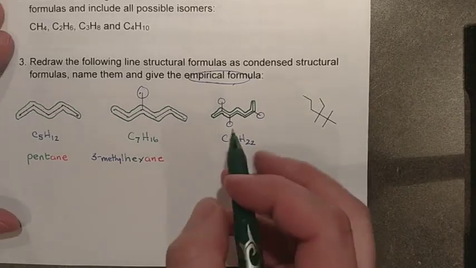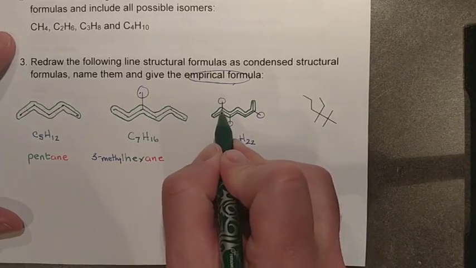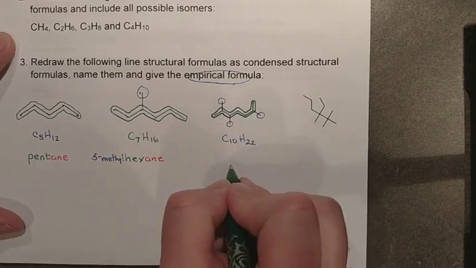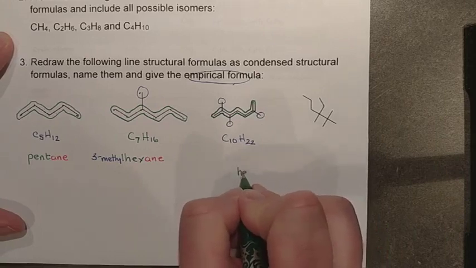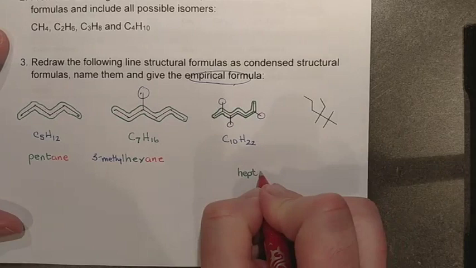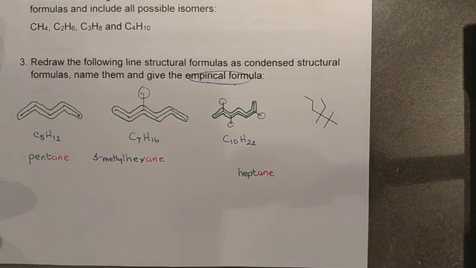Now we go back to our longest chain because we have to figure out that one. 1, 2, 3, 4, 5, 6, 7. And so that is going to be hept. Again, we don't have a lot of variety right now. We know they're all single bonded, so it's heptane.